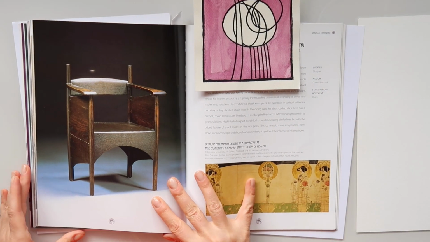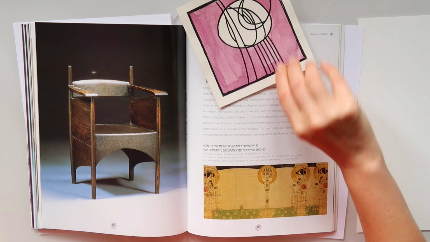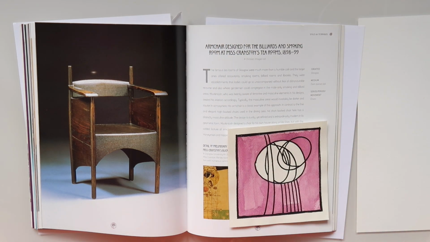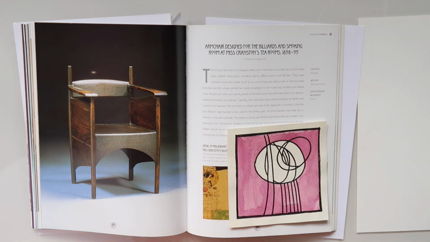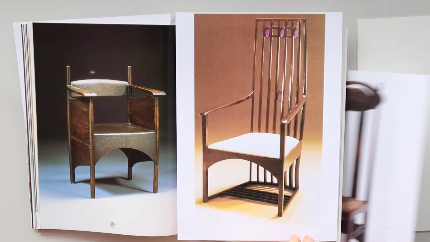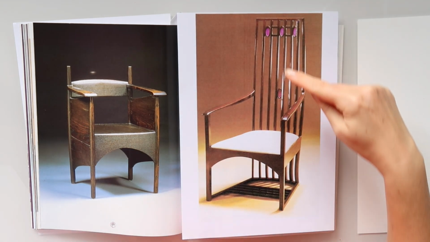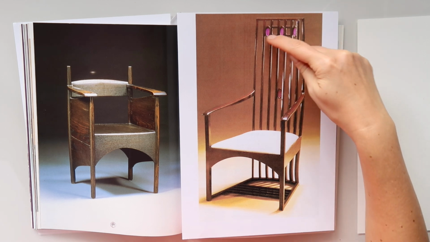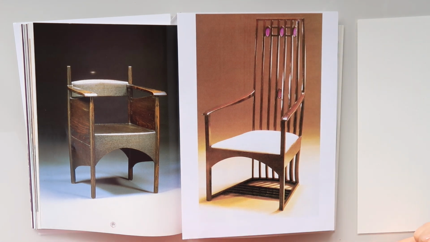Here is another interesting example of an armchair designed for the billiard and smoking rooms at Miss Cranston's tea rooms. Here there's another example of a Mackintosh chair with some lovely details of purple glass. Look at the base, it's really interesting with the lines going on the floor.